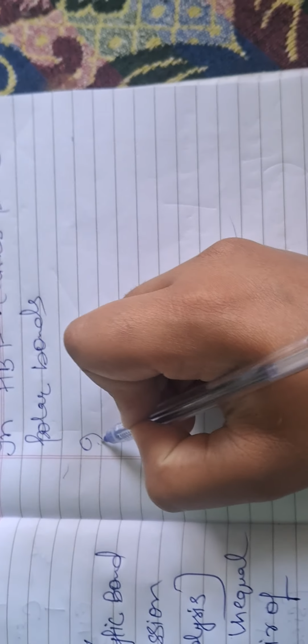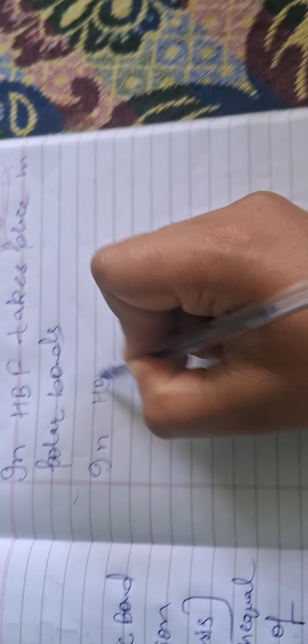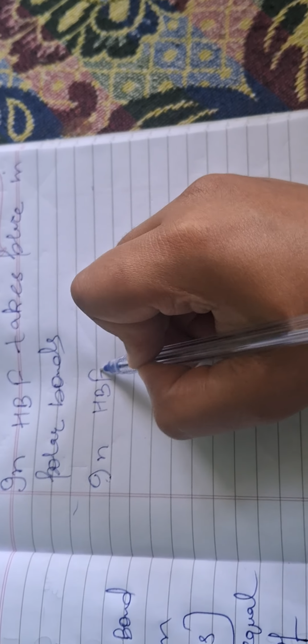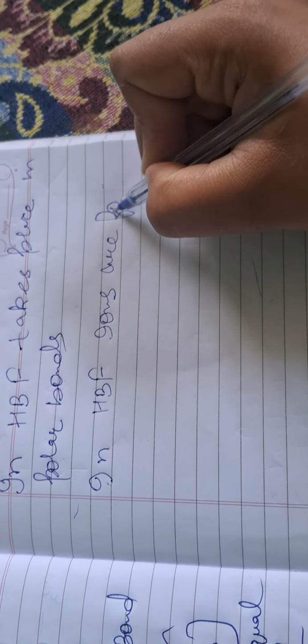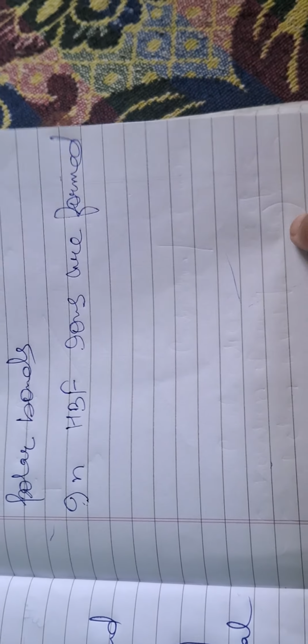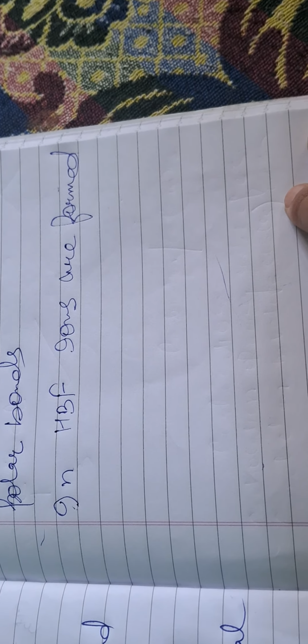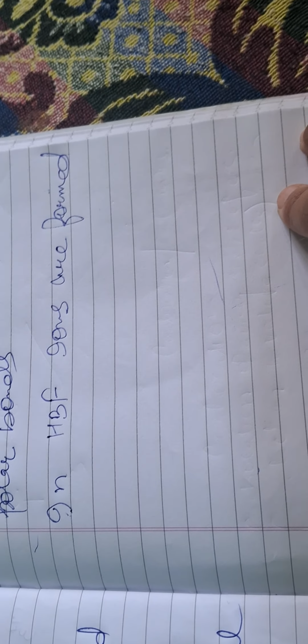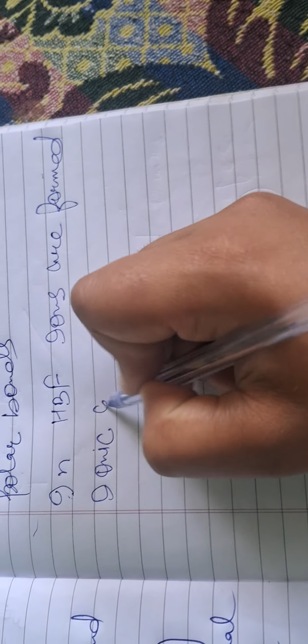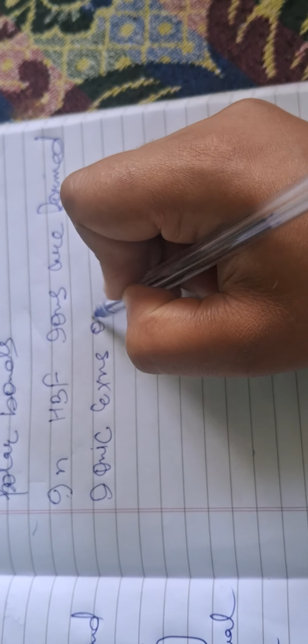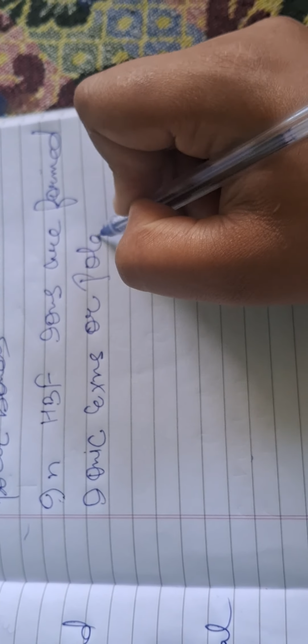Another one is, in heterolytic bond fission, ions are formed. All right. Another one is, reactions in which heterolytic bond fission takes place are also known as ionic reactions or polar reactions.